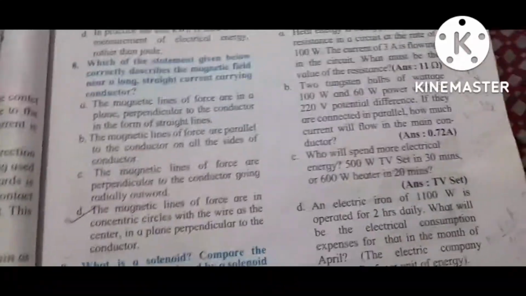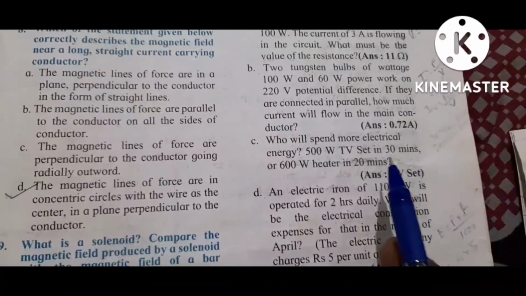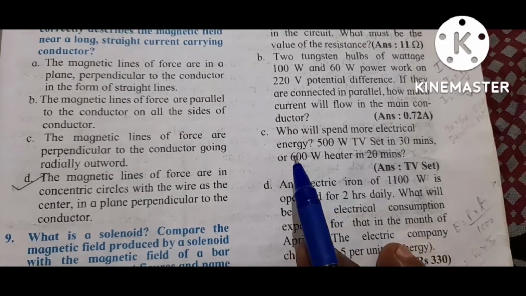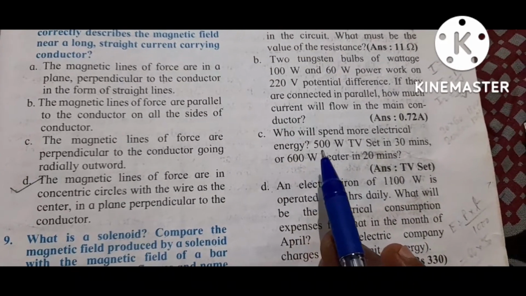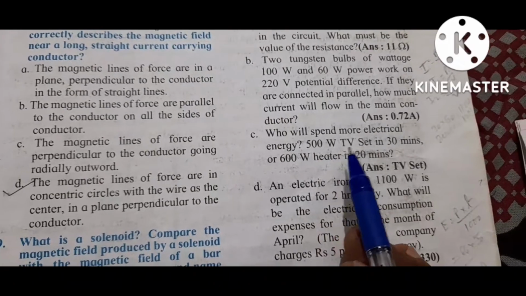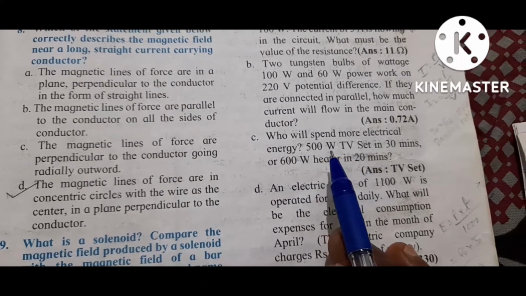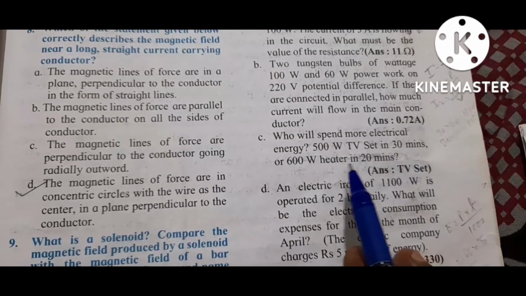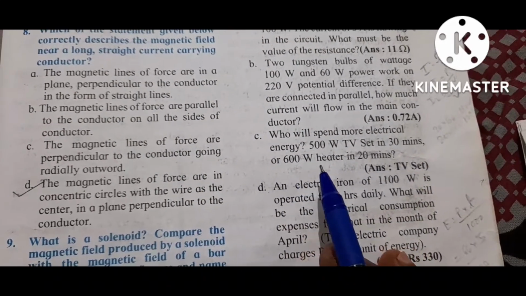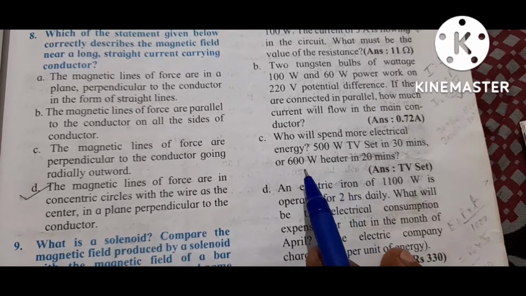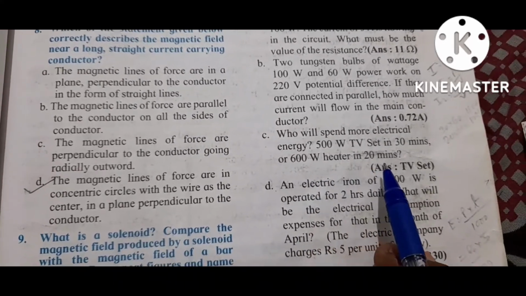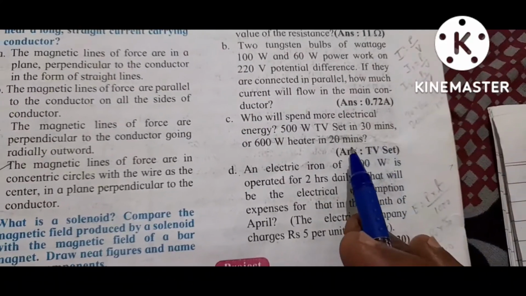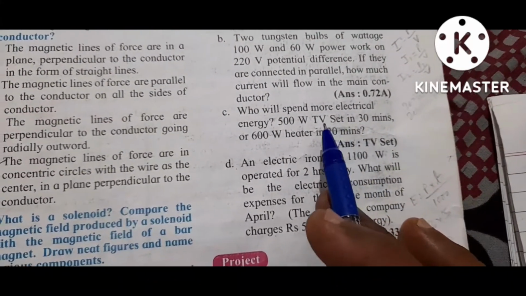Now come to the third numerical, that is, who will spend more electrical energy. It is given here that first is the TV set having 500 watt for 30 minutes, and second is the heater having 600 watt for 20 minutes. So we will see now who will consume more electric energy.